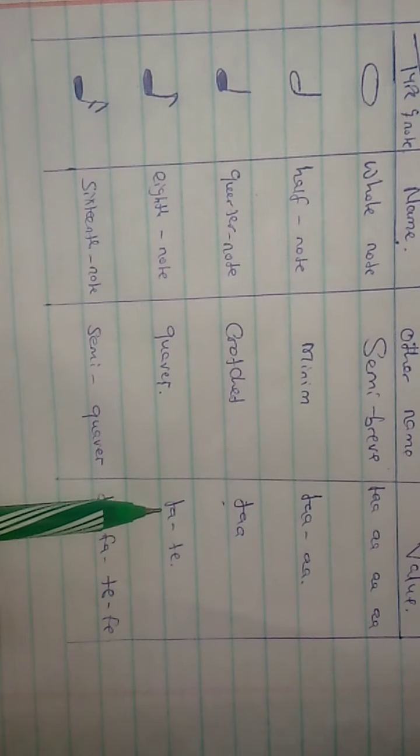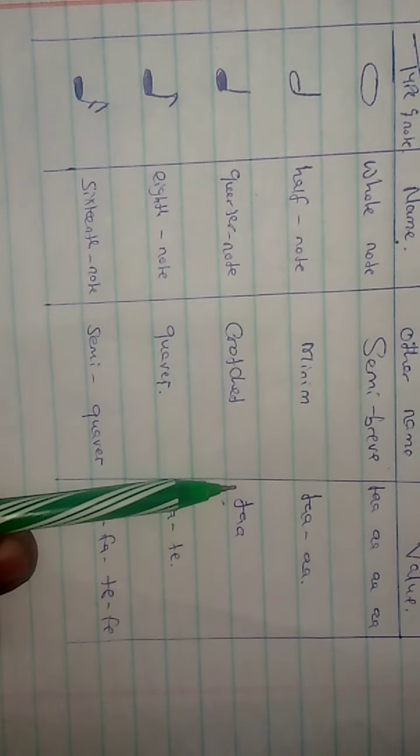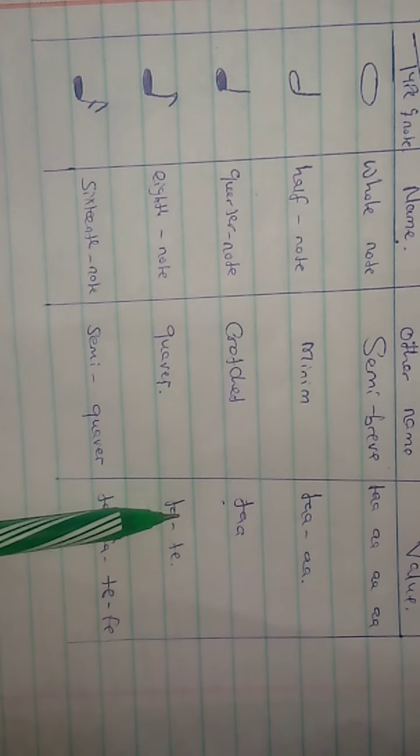This first ta is a half of this ta, 1 beat of the crotchet. So 1 ta represents a half of the crotchet. So 2 quavers make 1 crotchet.